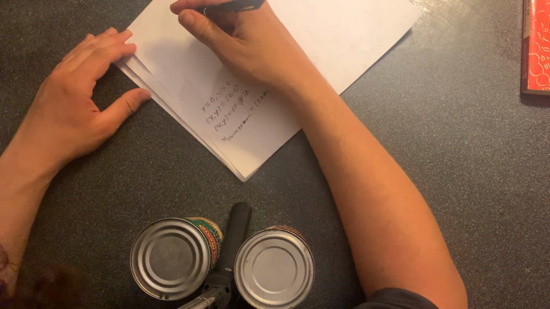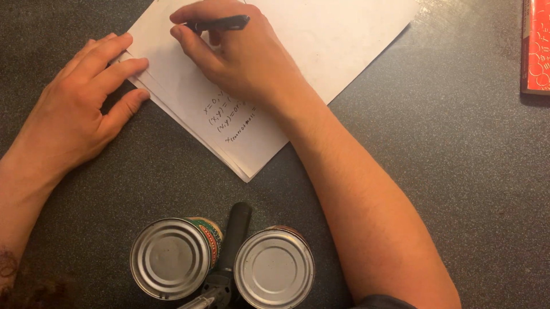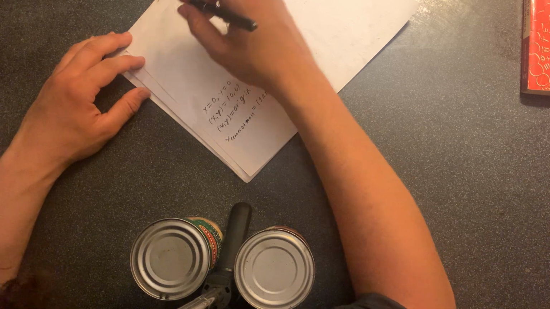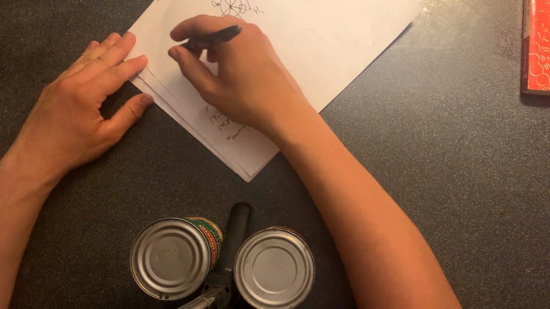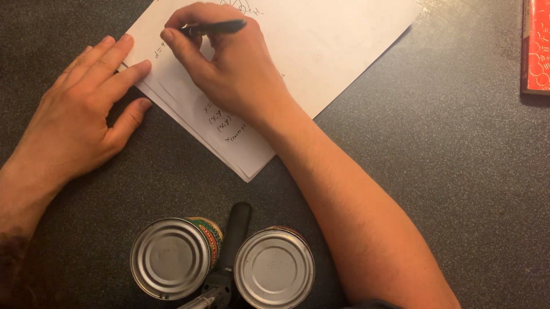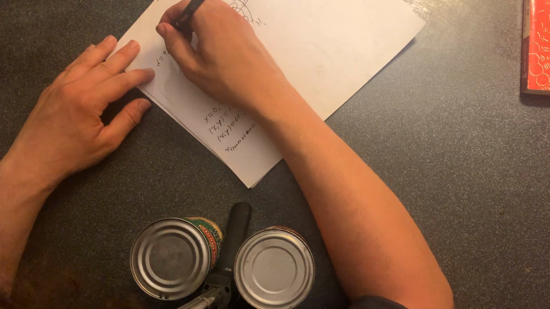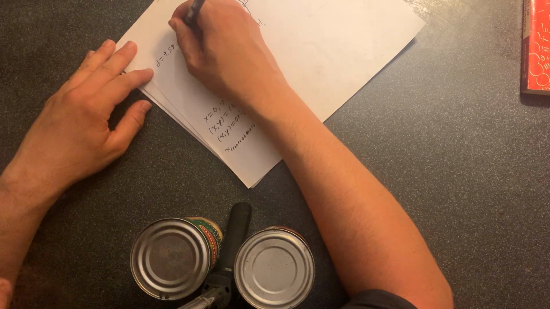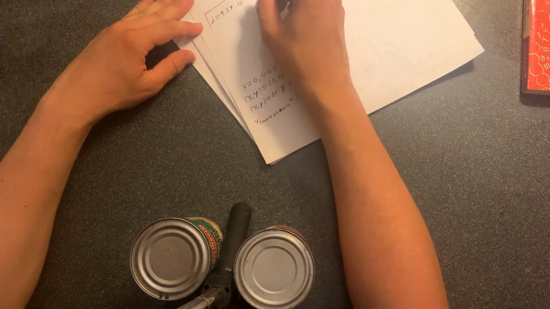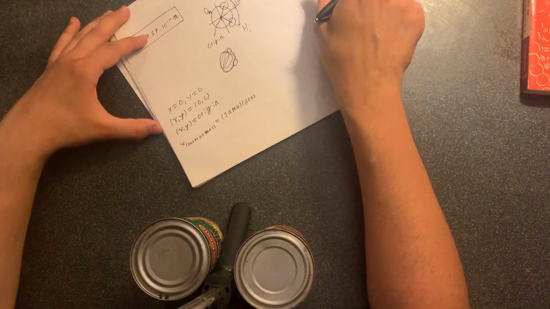And we do know the value of D, it was given to us. D is equal to 9.57 times 10 to the negative 11th meters.